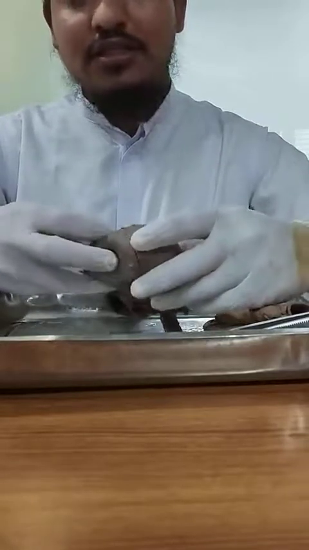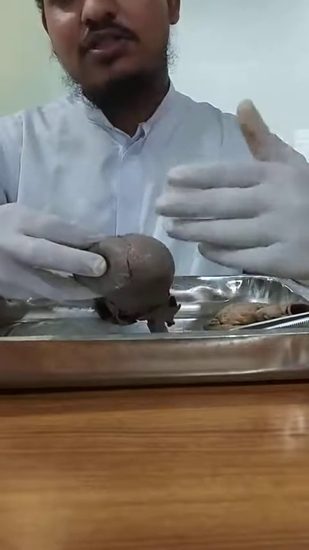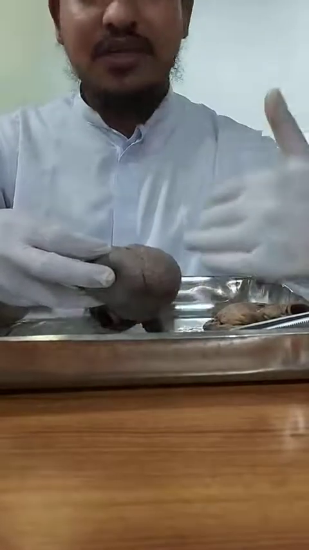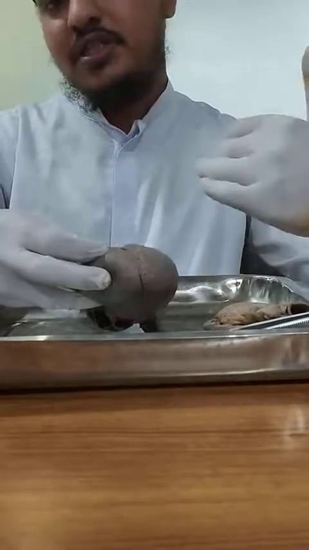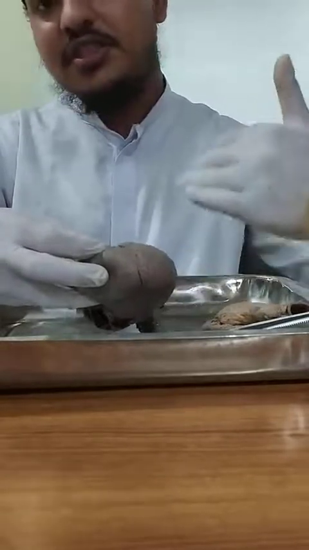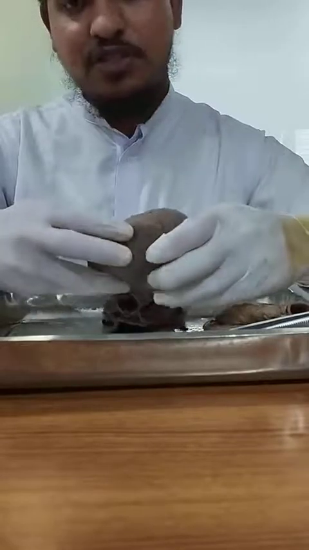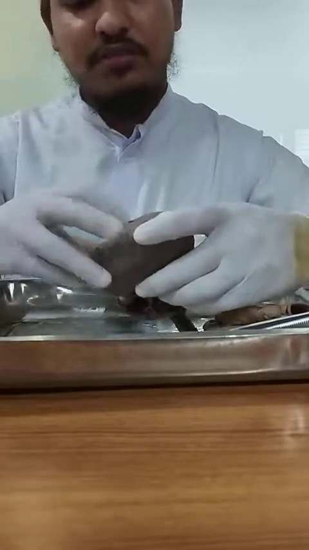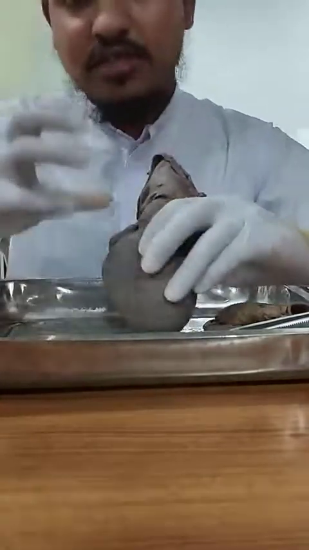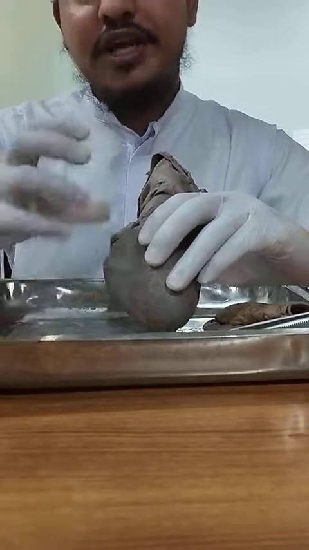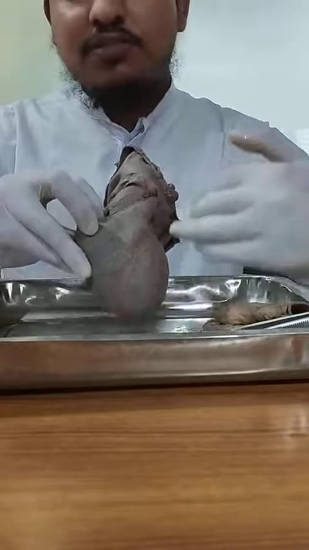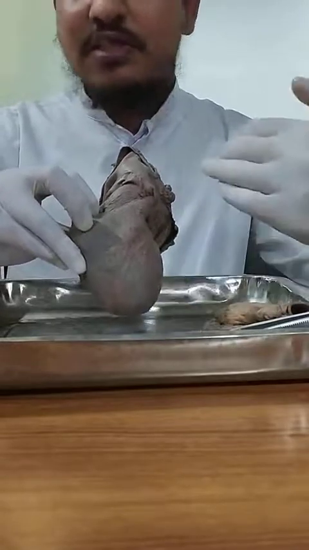The other junctional tissue is supplied by the right coronary artery, except the left branch of the bundle of His, which is supplied by the left coronary artery. You have to know it. It is very important, the blood supply of the junctional tissue of the heart. All of the junctional tissue is supplied by the right coronary artery, except a part of the left branch of the bundle of His, which is supplied by the left coronary artery.